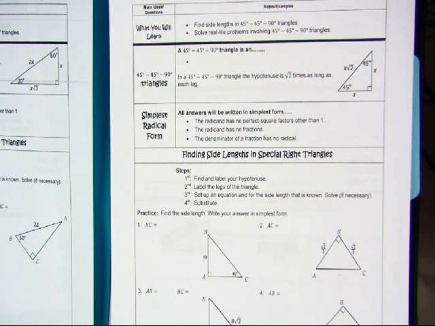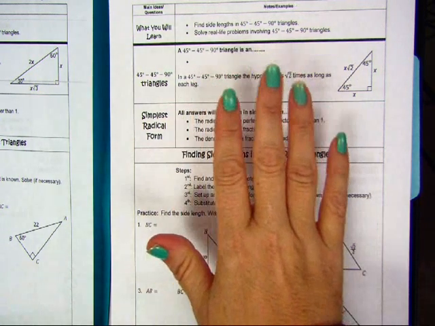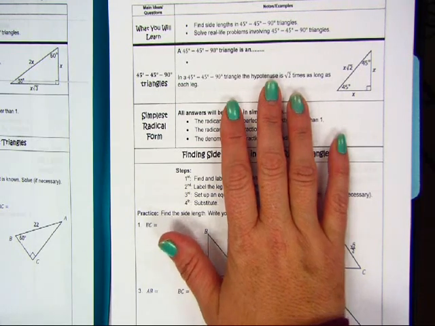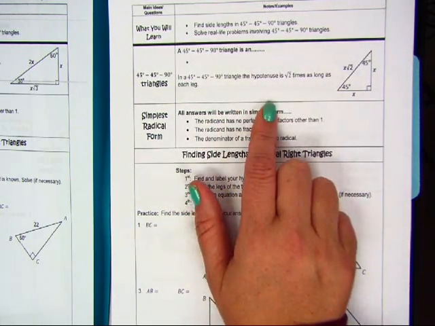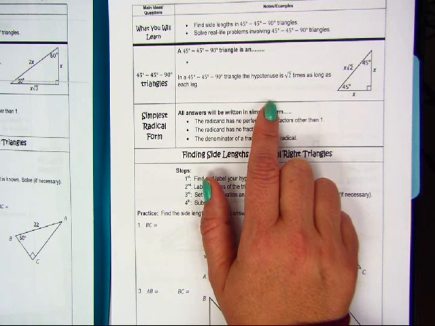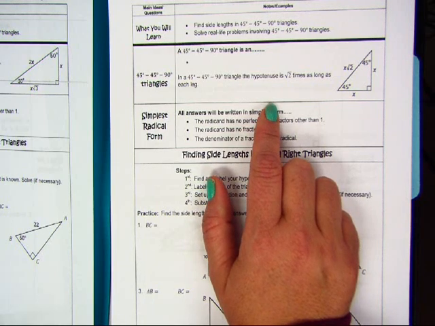So we're just going to do all the notes at once instead of breaking it into 2 videos like the other ones. So we're going to start out with finding the length of missing sides with the 45, 45, 90. What's really cool about these, there's not a lot of math that you have to do. If you just memorize the pattern, follow the pattern, and you don't have to do any math.